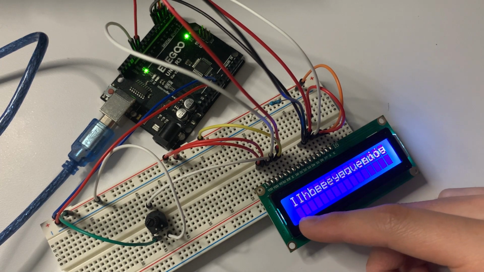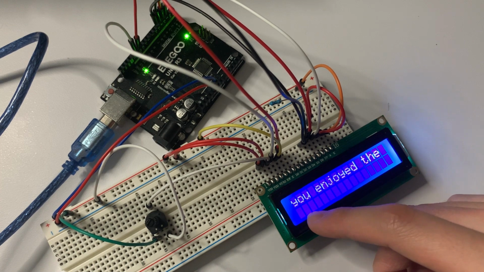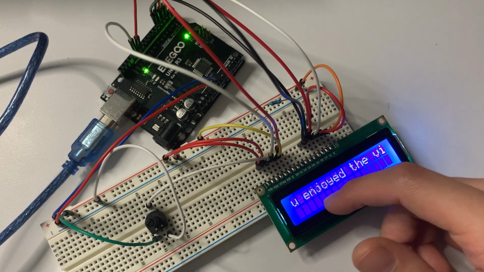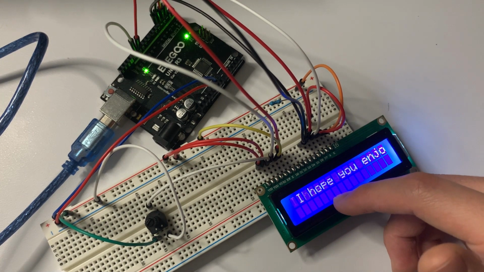So watch how it focuses 1, 2, 3, 4, 5, 6, 7, 8, 9, 10, 11, 12, 13, and then it's going back this way. And what's going to happen is I was basically counting the amount of times it scrolls.